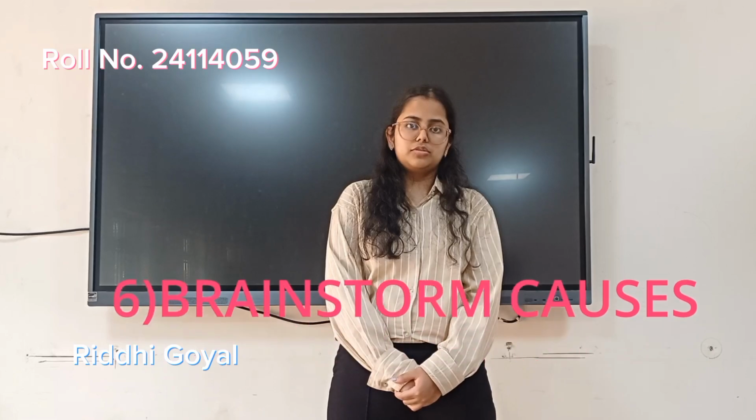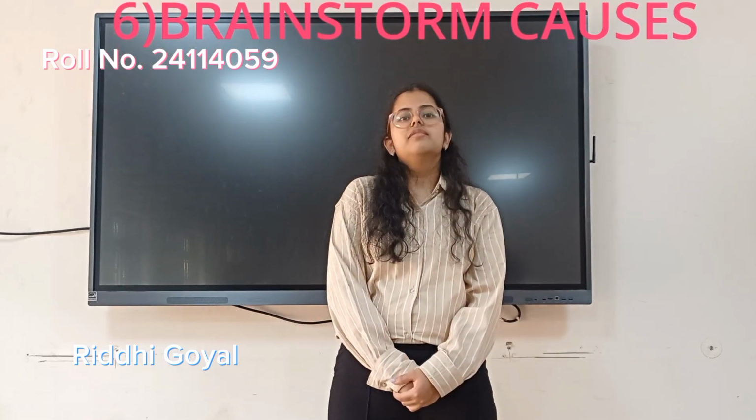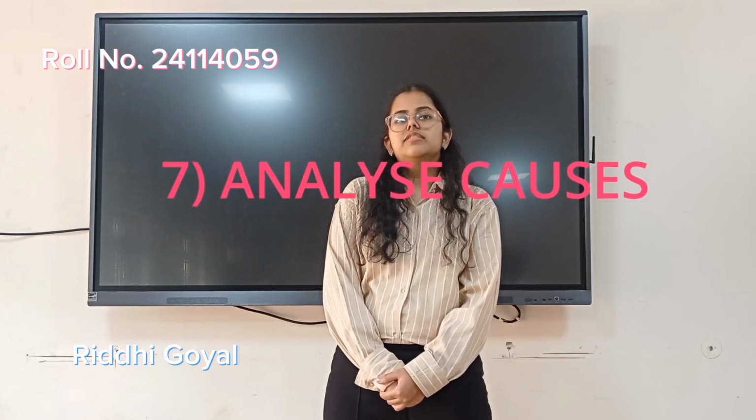Sixth, brainstorm causes. Brainstorm causes within each category and subcategory. Write them as branches extending from the appropriate category lines. Seventh, analyze causes. Evaluate and prioritize the identified causes to determine their significance. Implement solutions based on the analysis. Develop and implement solutions to address the root causes identified on the fishbone diagram.